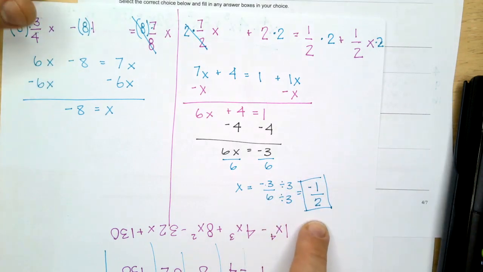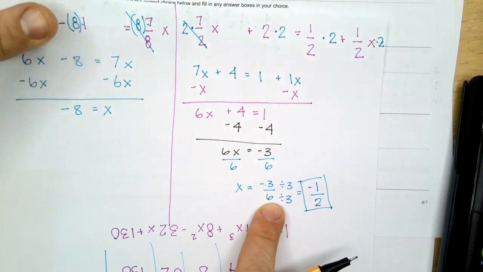That's why I put 2 examples. It's okay if you get a fraction. It's not okay if you don't put it in simplest form.